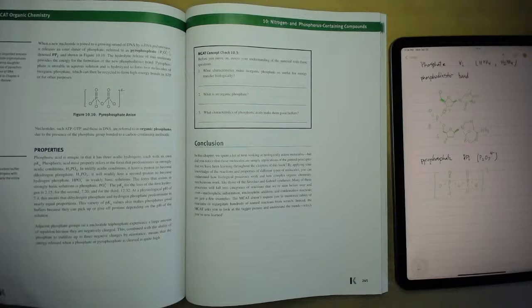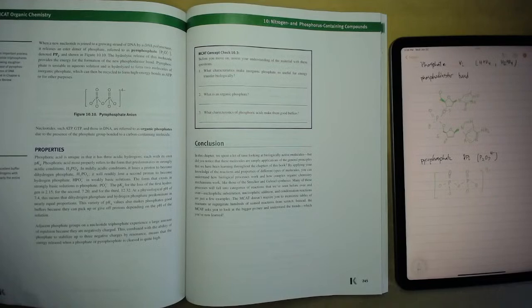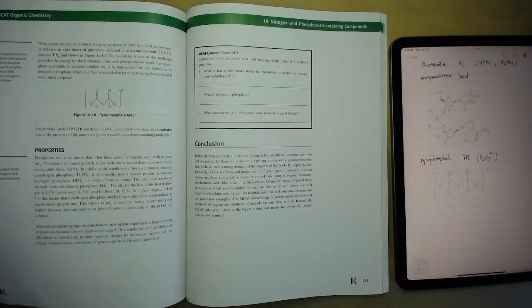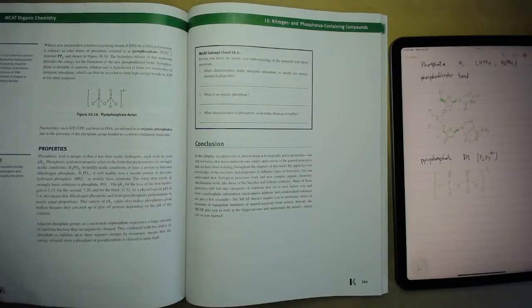Organic phosphate is when it's attached to DNA or just adenosine to make ATP. What characteristics of phosphoric acids make them good buffers? Its ability to pick up or lose multiple hydrogens. It can have 3 hydrogens, 2 hydrogens, 1 hydrogen, or no hydrogens.